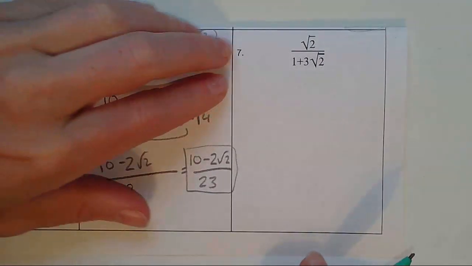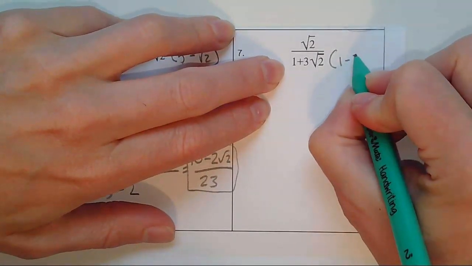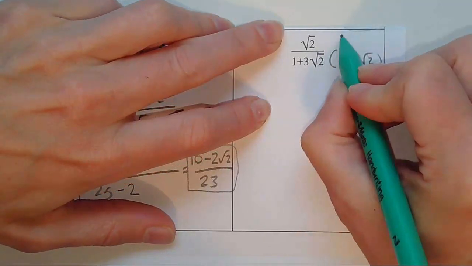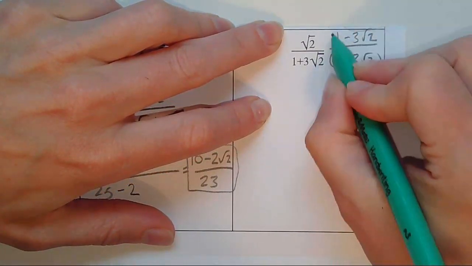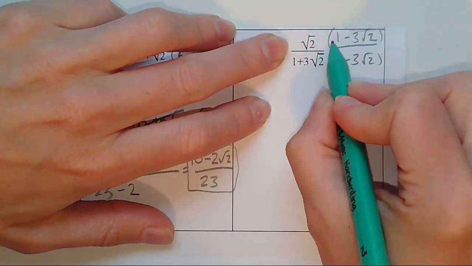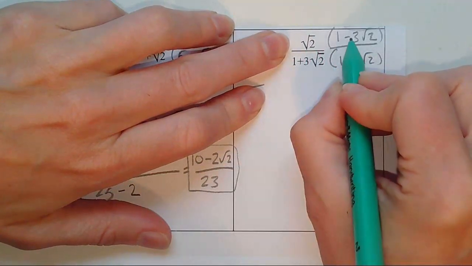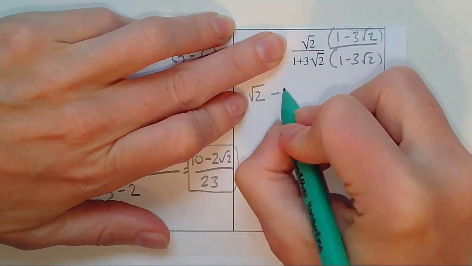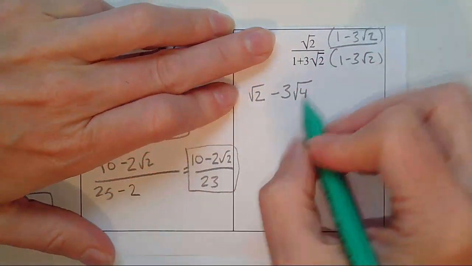All right, last one, I'm going to show you the shortcut. All right, conjugate is the exact same thing with a different sign. So 1 minus 3 root 2. Oops, root 2. Okay, on top, root 2 times 1 is root 2. Root 2 times negative 3 root 2, outside is a negative 3, inside is going to be a root 4, or you could have just written a 2 there.